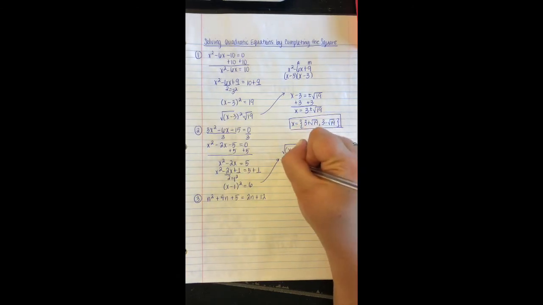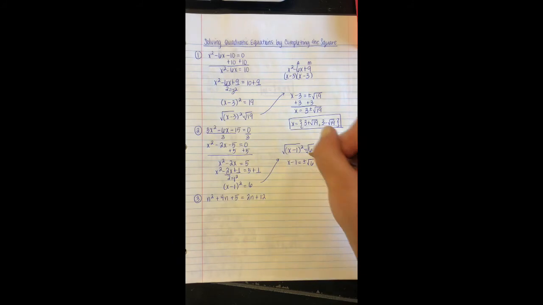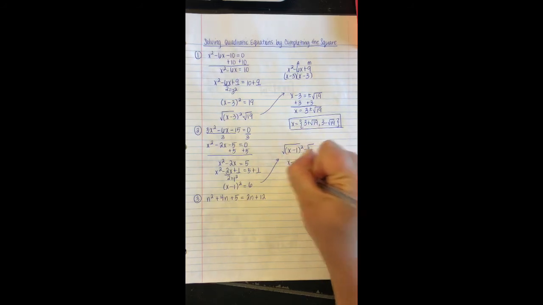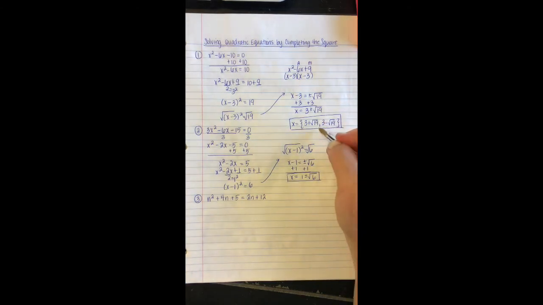The left-hand side turns into just x minus 1. The right-hand side becomes plus or minus radical 6. Do not forget the plus or minus. When you solve a problem by taking a square root, you must have the plus or minus there to get all of the solutions. Add 1 to both sides, and now I have x equals 1 plus or minus the square root of 6. And like I said, that's perfectly fine if you want to leave your answer like that, or if you felt like splitting it, 1 plus rad 6, 1 minus rad 6.